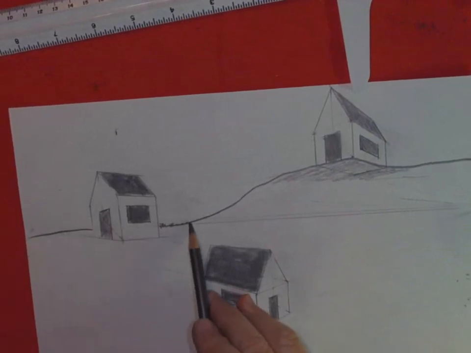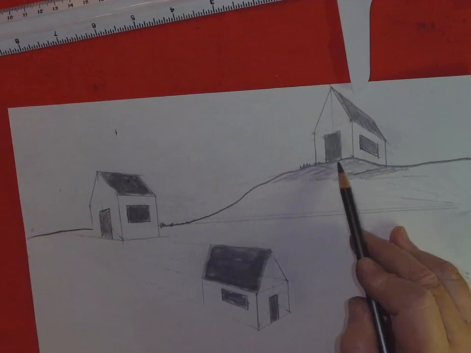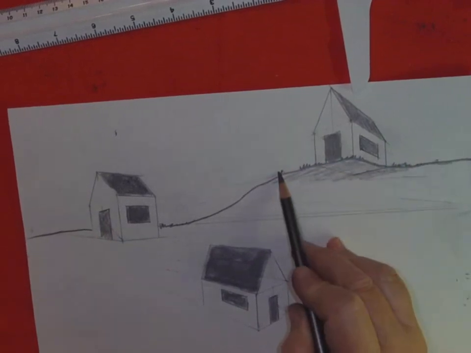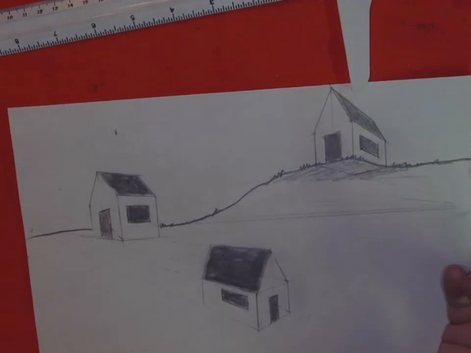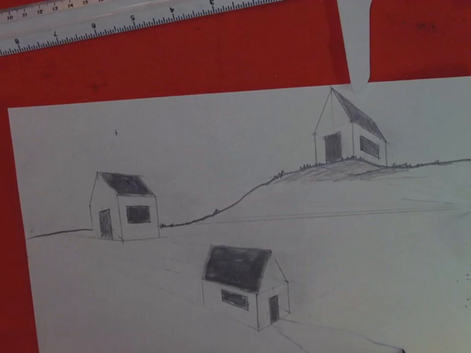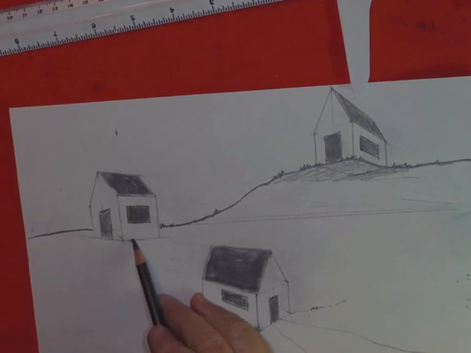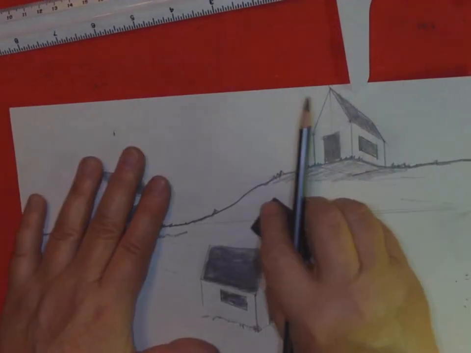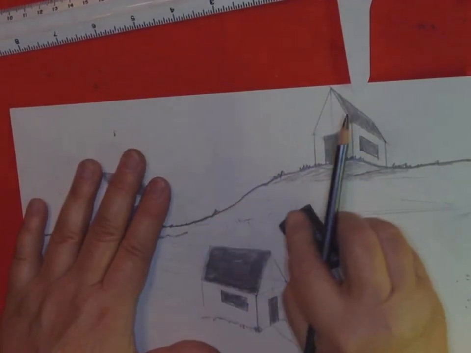So you can play around with maybe giving it some grass. Put a tree in there if you want. You put a pathway coming out. Alright, then we can get rid of our horizon line in the middle.